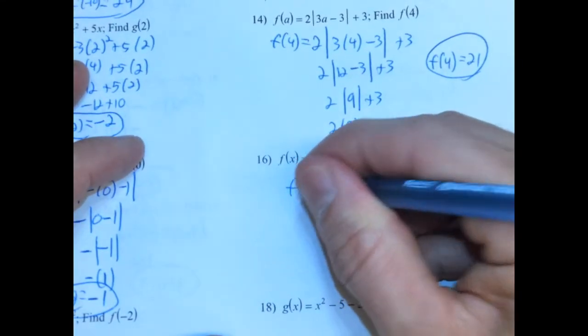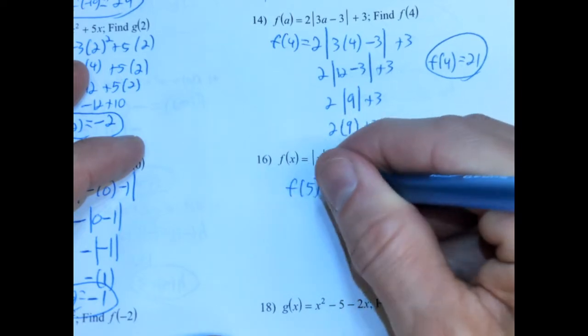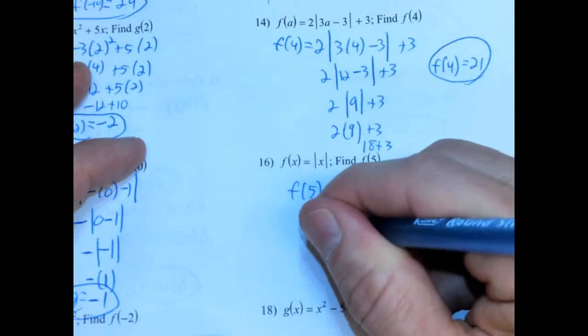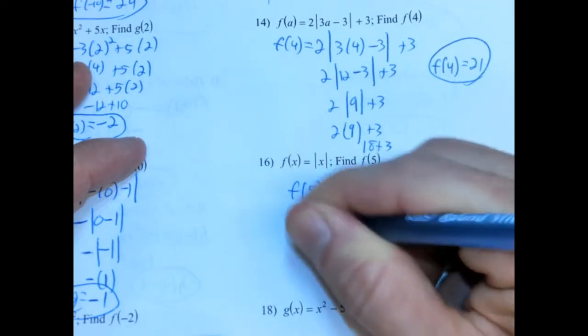F of 5. Oh, okay, this is like pretty easy. Look at this one. This is my kind of problem right here. Absolute value 5 is, guess what? It's 5. Yeah, buddy. Here we go.